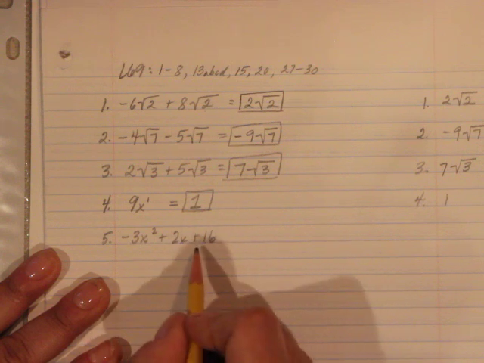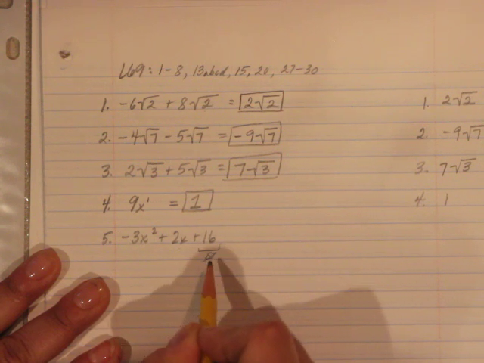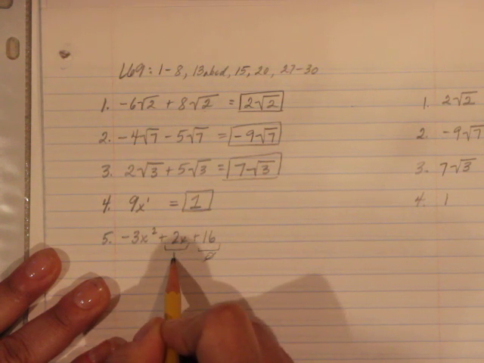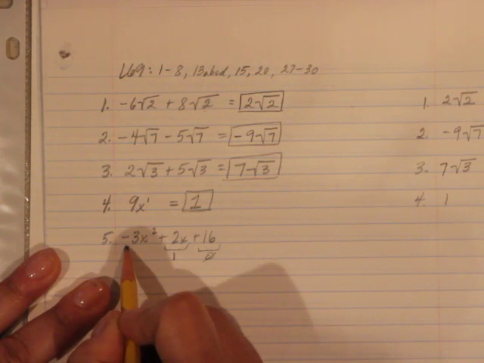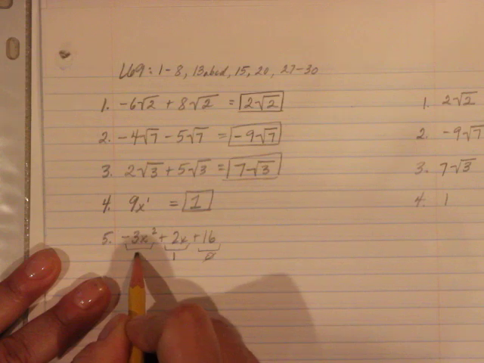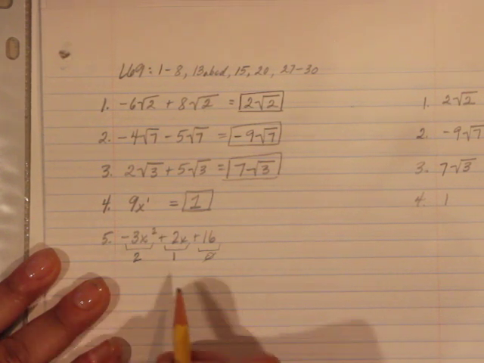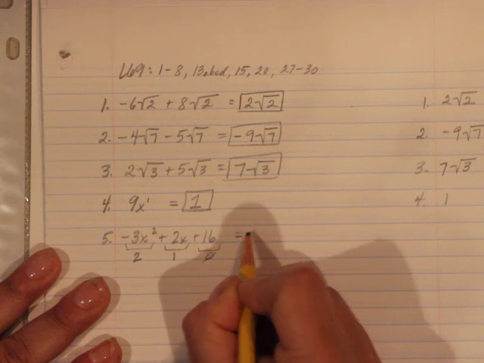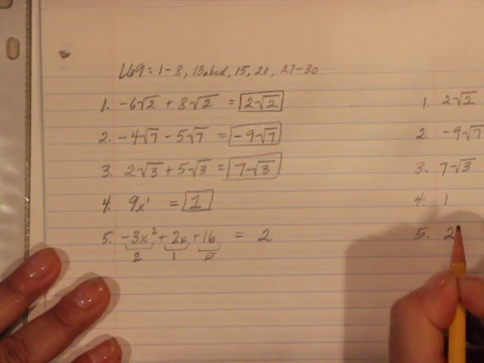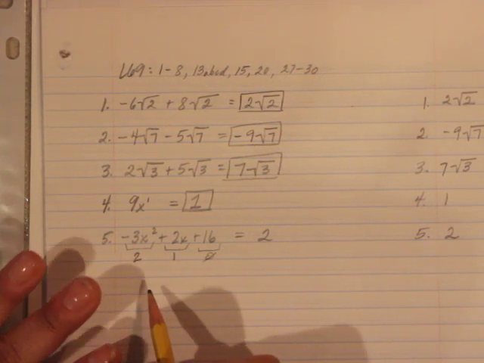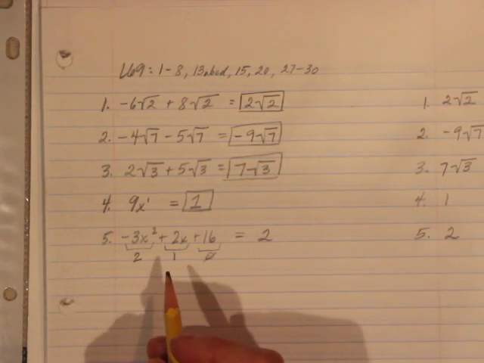This term has a degree of 1 because this x has an implied exponent of 1. This term has a degree of 2 because I've got an x squared here. So the highest degree in this trinomial is 2. That's the answer.